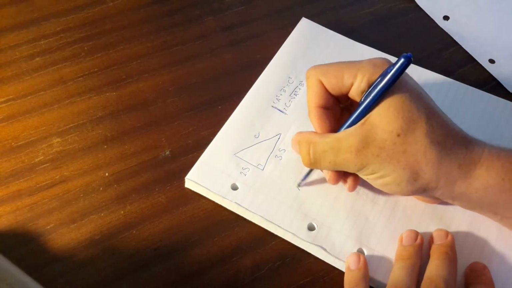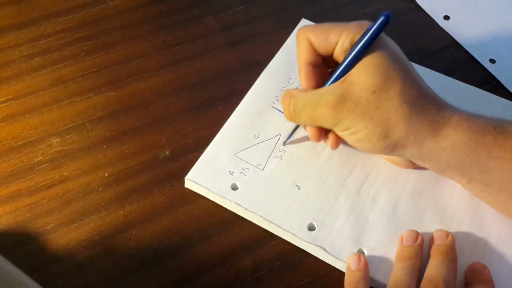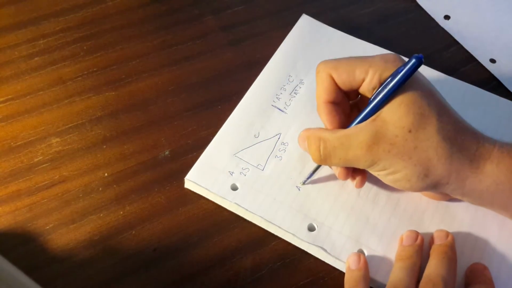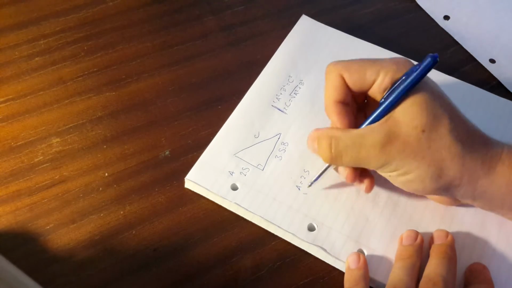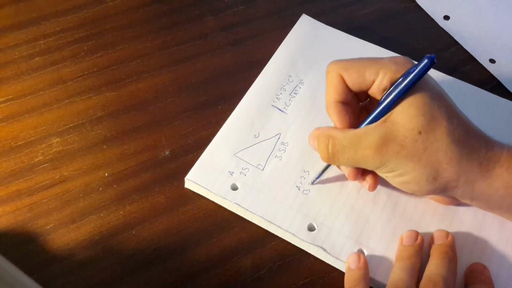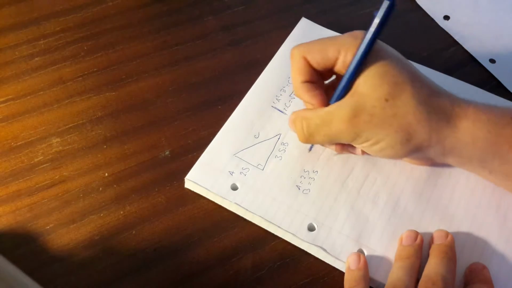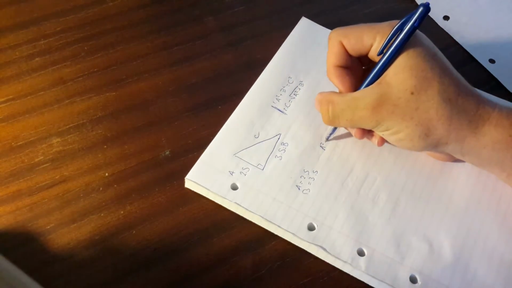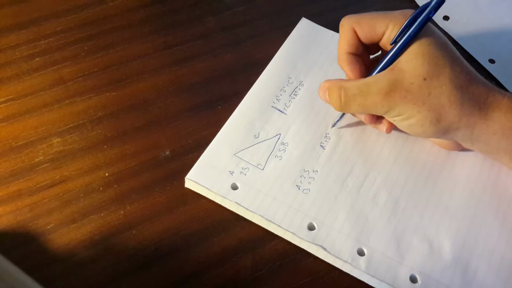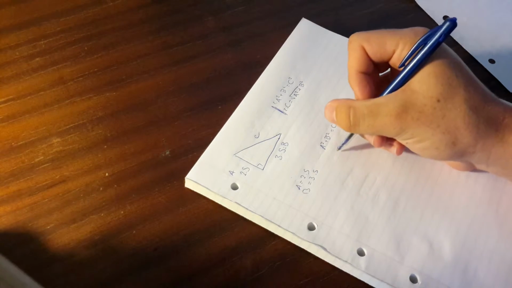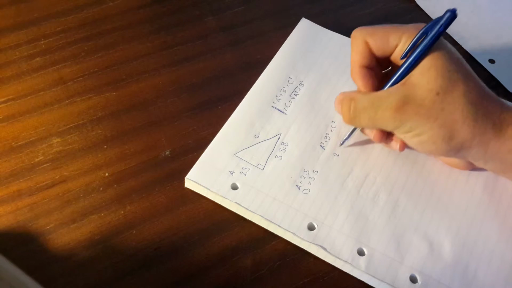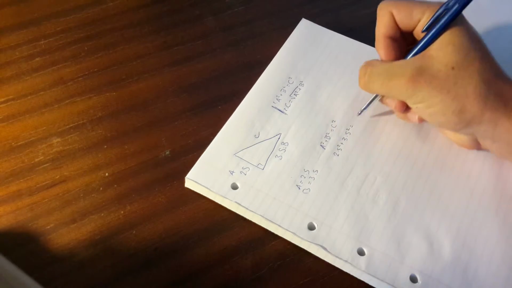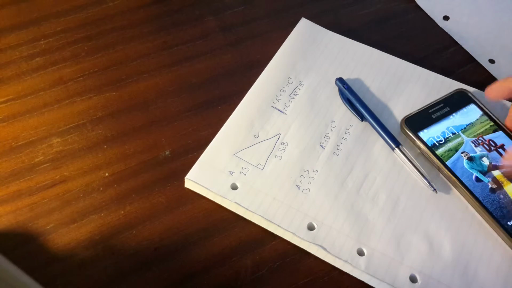A squared is, and this is same again, A, and this is B. So A is 2.5 and B is 3.5. So we'll go A squared plus B squared equals C squared. So 2.5 squared plus 3.5 squared equals, I'll just get my calculator out.